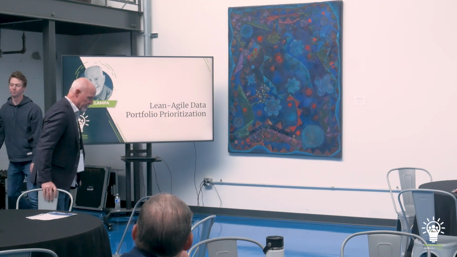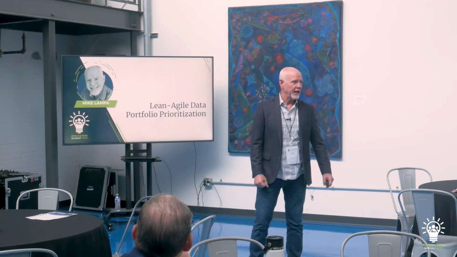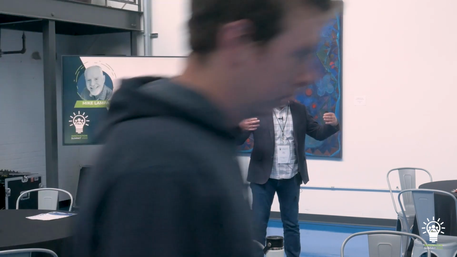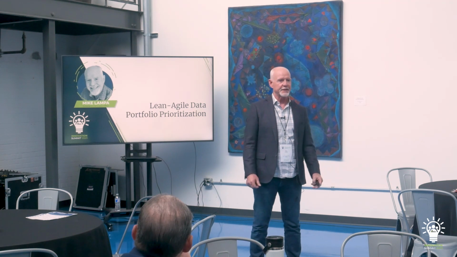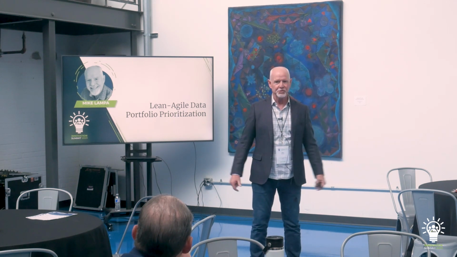So what we're going to talk about is the operating system. How do you establish an ongoing program management discipline that is not the traditional PMO, waterfall, milestone-oriented approach? It's an operating system that subscribes to Lean principles and executes using Agile techniques.